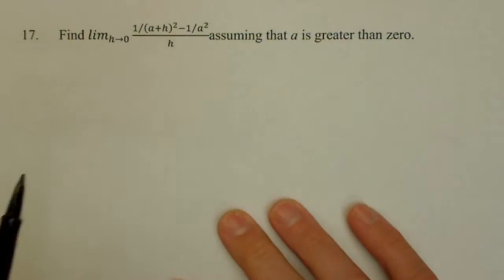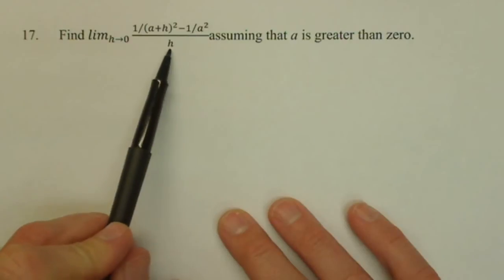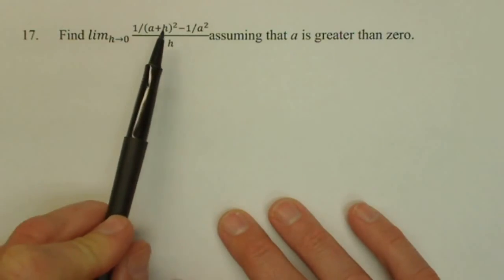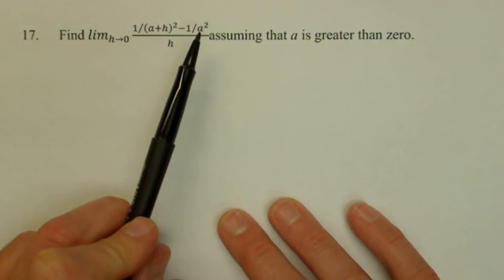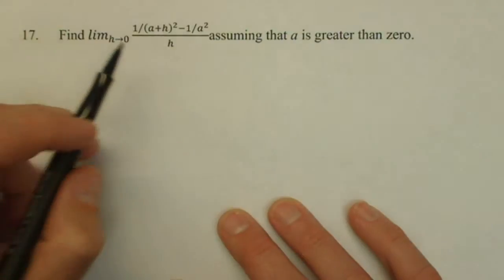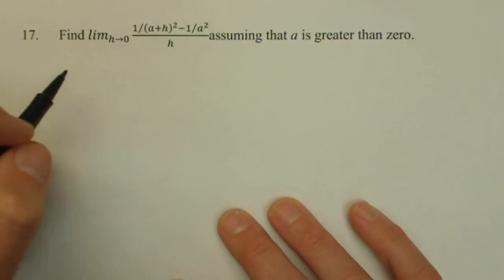We're going to find the limit as h approaches 0 of (1 over (a plus h) squared minus 1 over a squared) over h. Now, if you were to sub in 0 right from the beginning, you get 1 over a squared minus 1 over a squared, which is 0 over 0, an indeterminate form. So what we want to see is if there's some algebra we can do to figure out what this is.